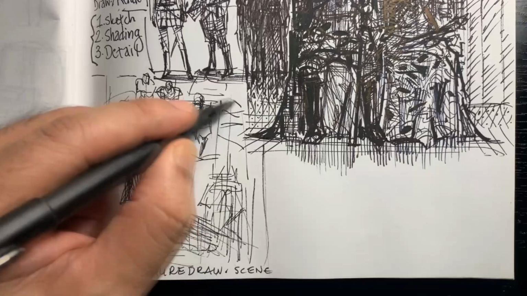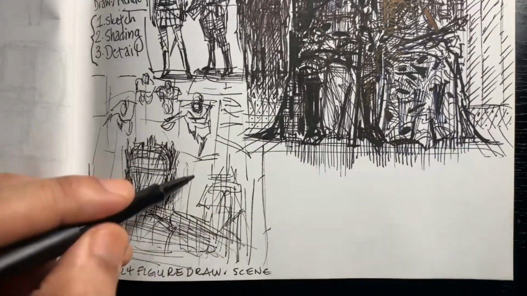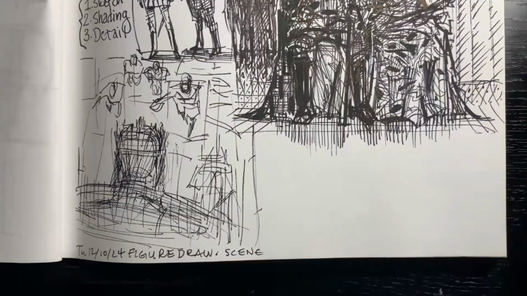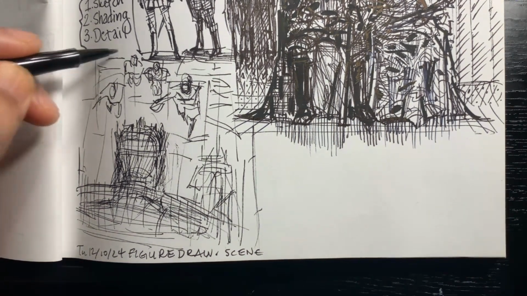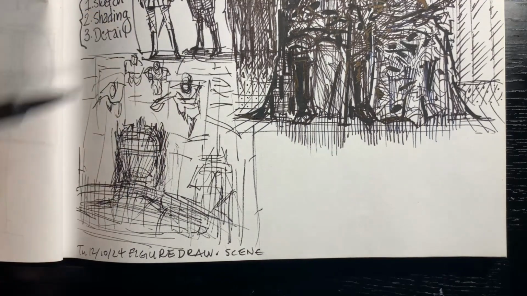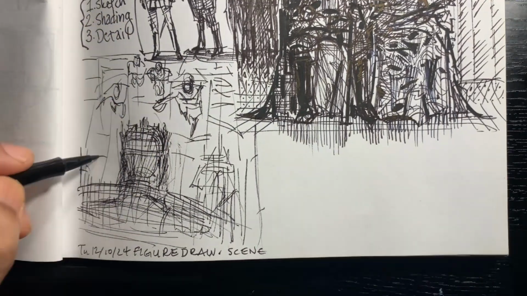And then you could throw in some textures to make it look like, again, it's the composition. Since the topic is figure drawing within a scene, I don't know what to call it, maybe figure drawing within scenes. I'm not that great with titles because I have a lot of the same ideas but in different variations of it.